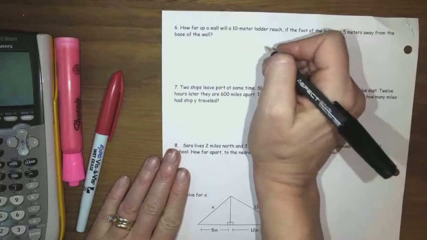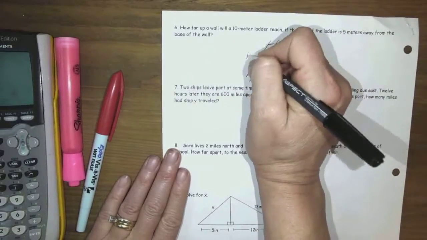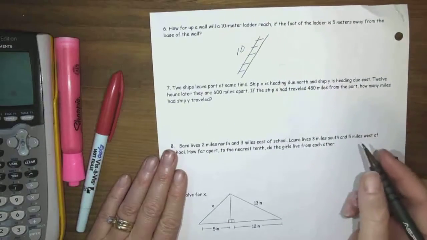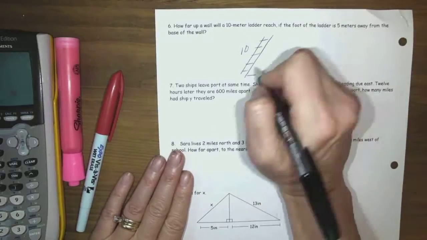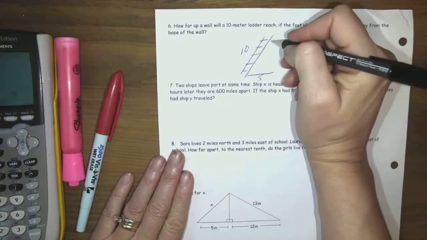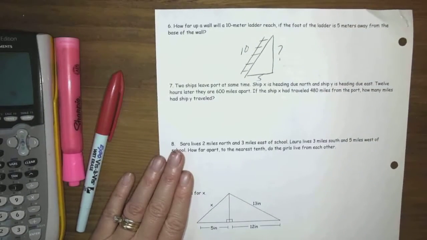How far up a wall will a 10-meter ladder reach? So here's my ladder. And it is 10 and it leans. Ladders are generally your hypotenuse. If the foot of the ladder is 5 meters from the base of the wall, how far up will it reach? I need that leg right there.